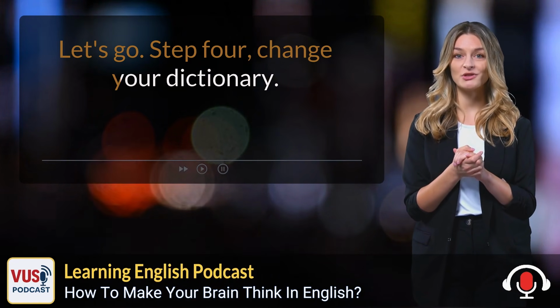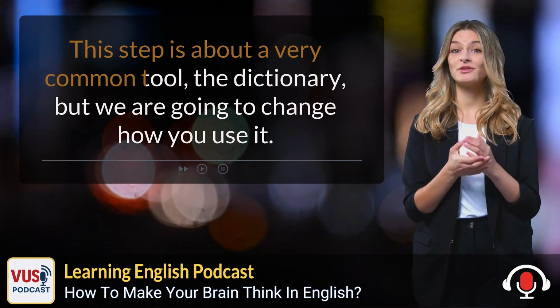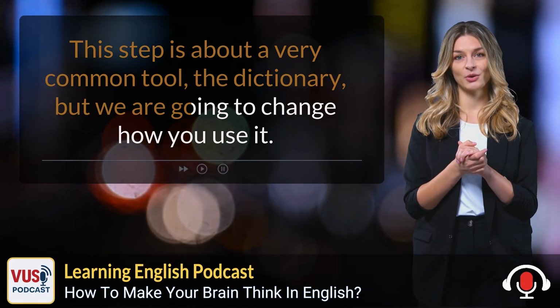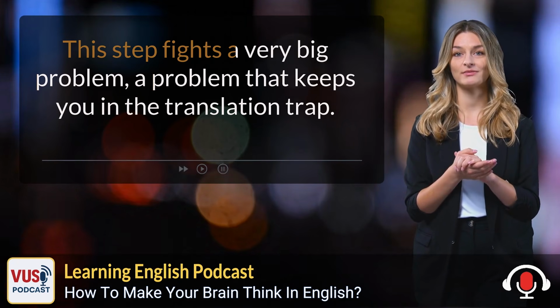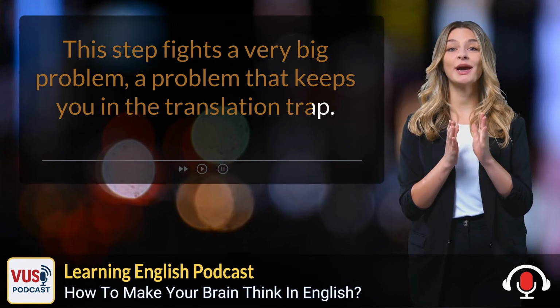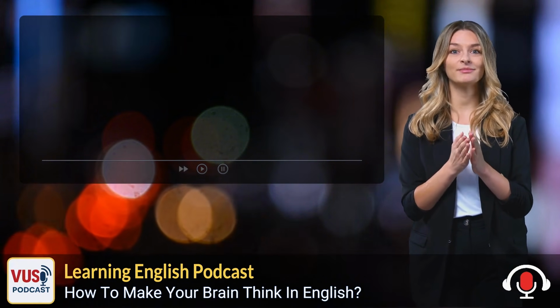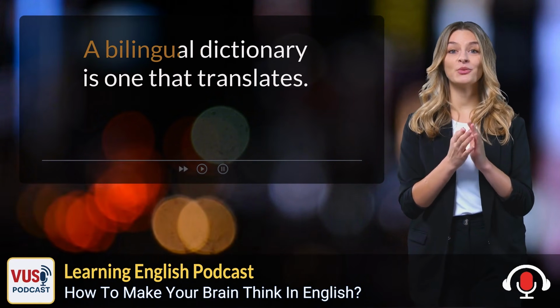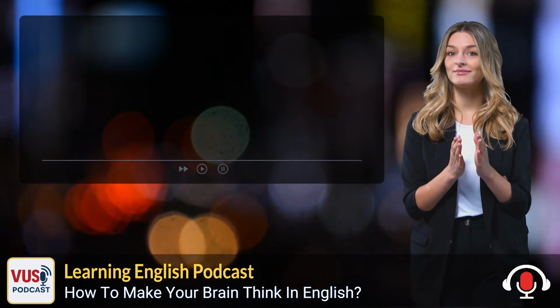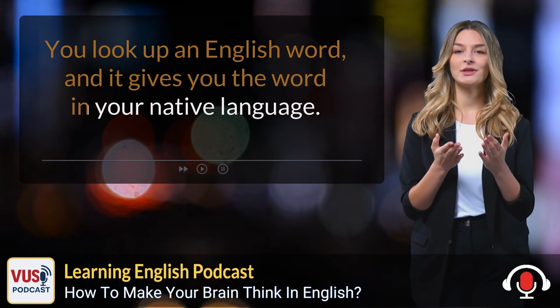Step 4, change your dictionary. This step is about a very common tool, the dictionary, but we are going to change how you use it. This step fights a very big problem, a problem that keeps you in the translation trap. That problem is the bilingual dictionary. A bilingual dictionary is one that translates. You look up an English word, and it gives you the word in your native language.